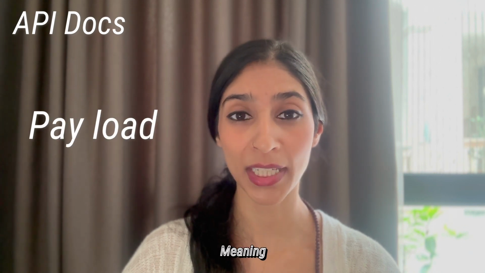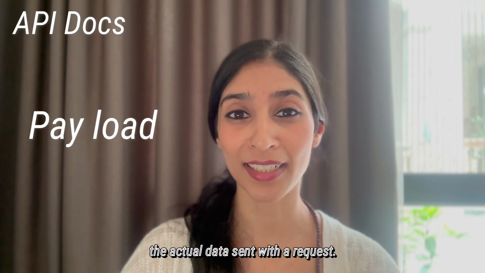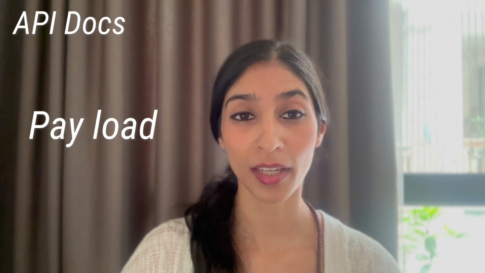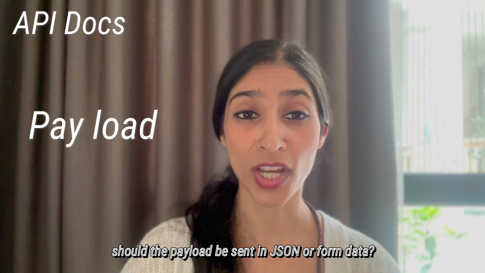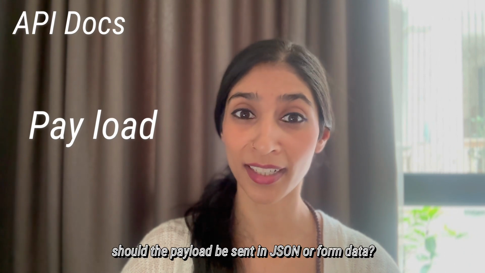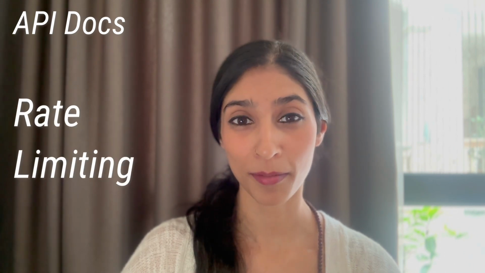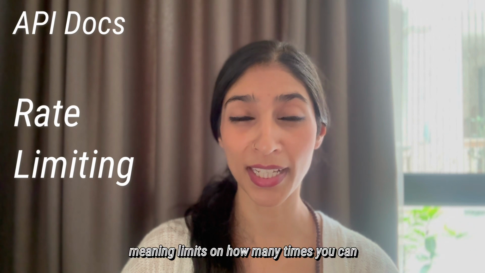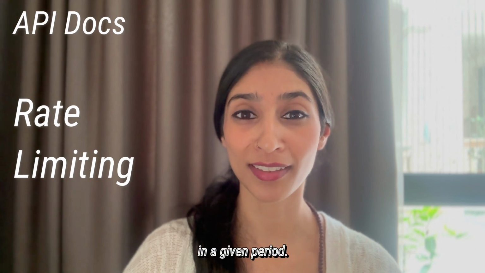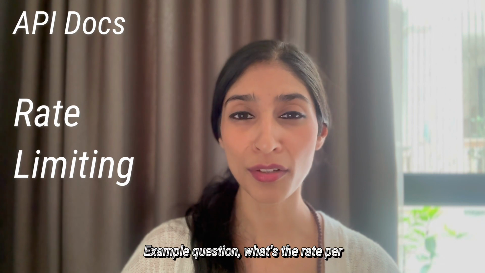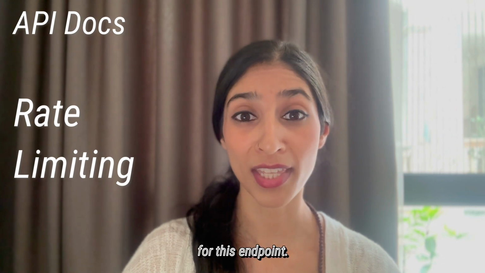Payload, meaning the actual data sent with a request. Example question, should the payload be sent in JSON or form data? Rate limiting, meaning limits on how many times you can call the API in a given period. Example question, what's the rate per minute for this endpoint?